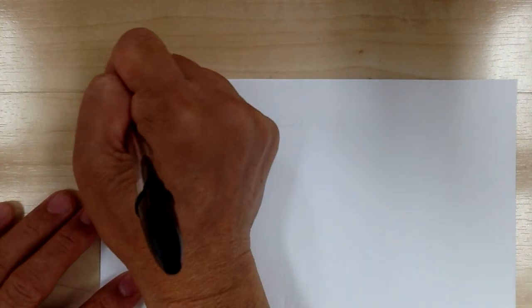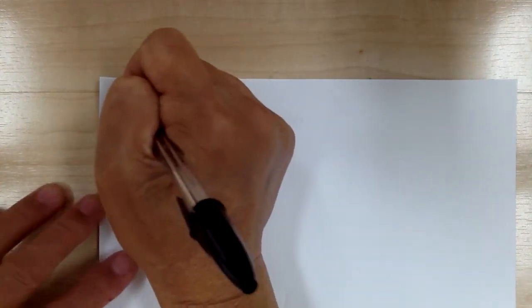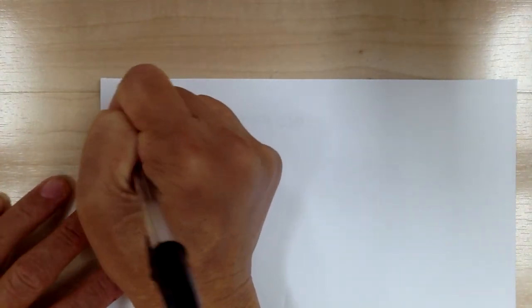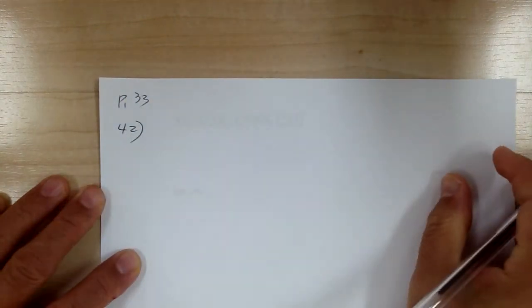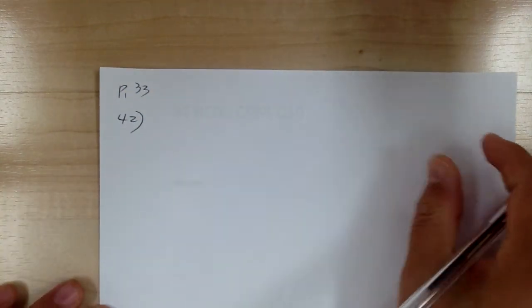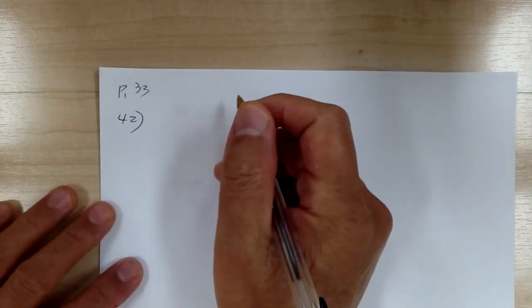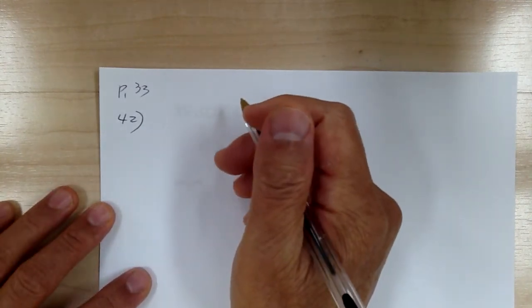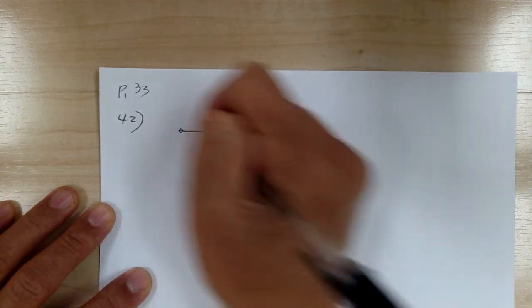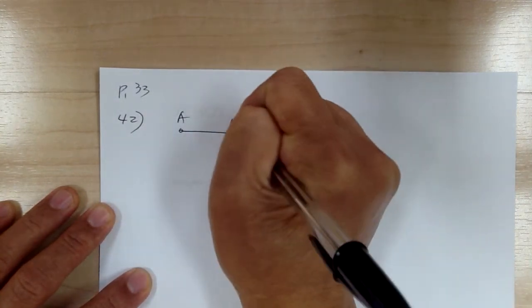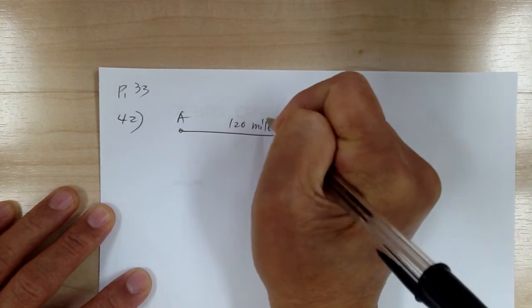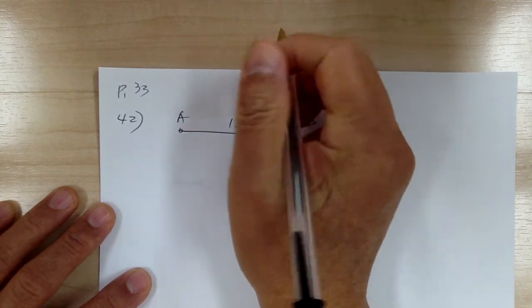Okay, let's go to number 42. A car travels 120 miles from A to B, 120 miles at 30 miles per hour.